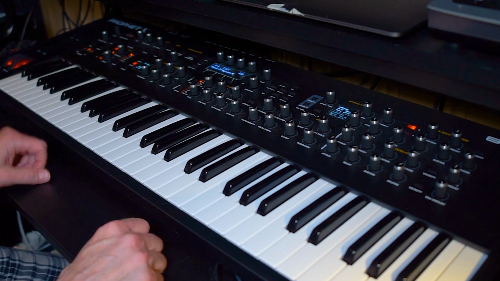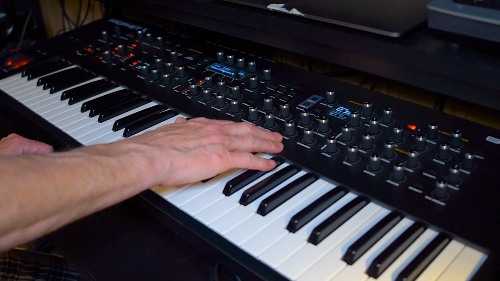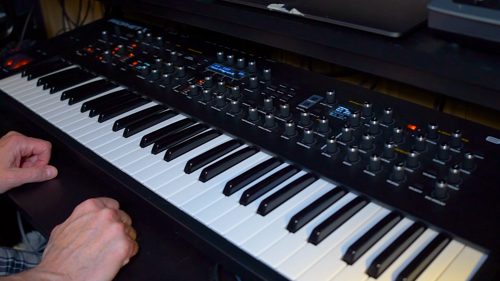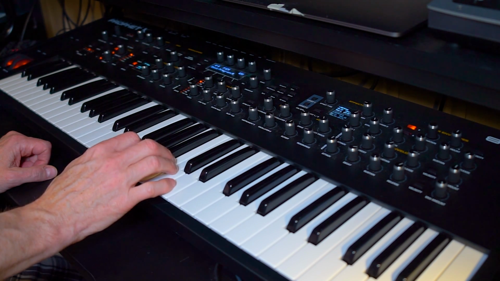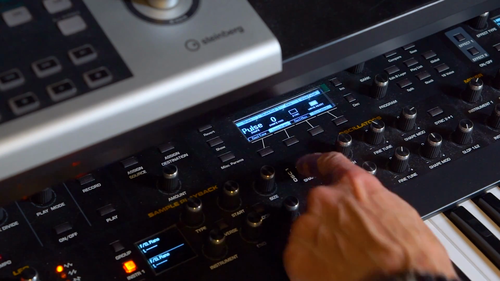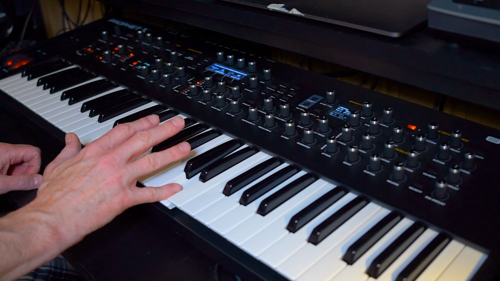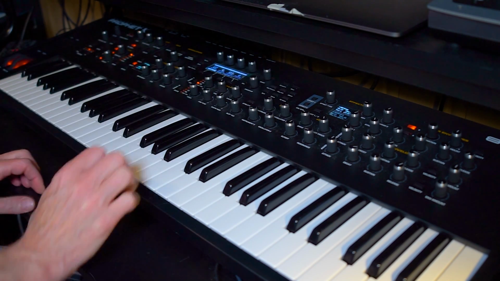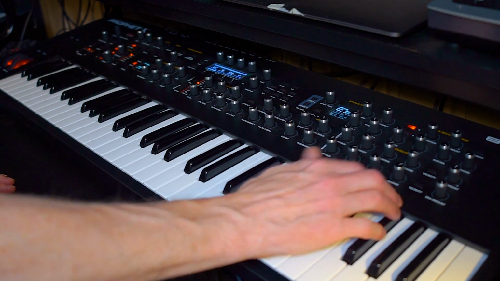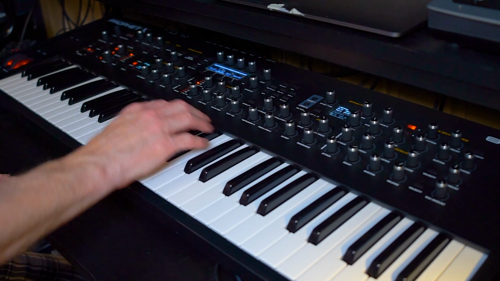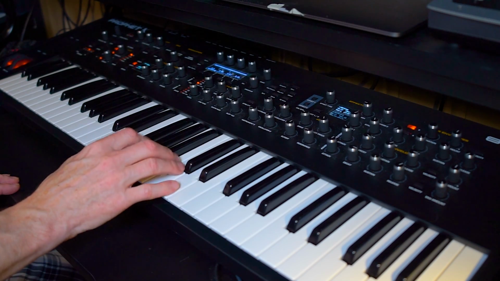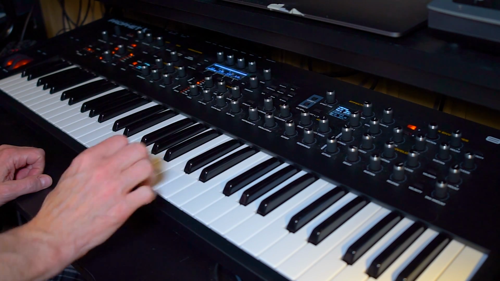So this is a basic patch, a default basic patch on the Prophet X, made with just a single oscillator and a saw wave. Fast attack, medium release, and the filter is wide open. So let's change that saw to a pulse. Let's fully mute the second oscillator. I'll set the VCA envelope to full amount and I'll extend the sustain a little bit. Okay, that's good for now.